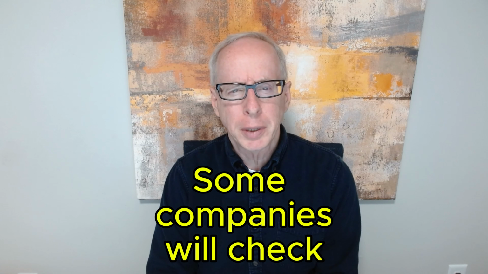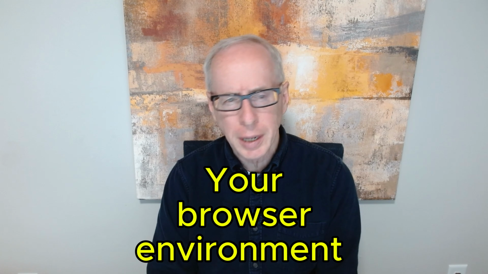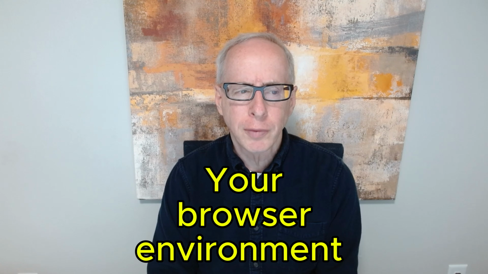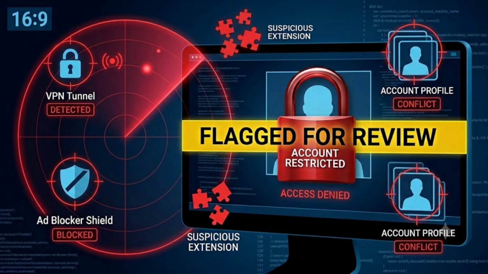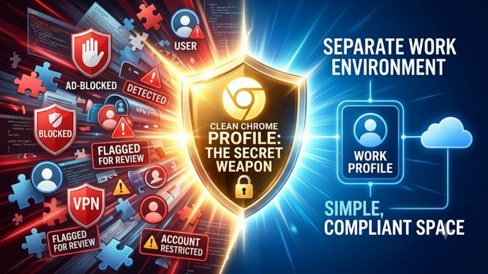This is the part that most beginners never hear about. Some companies and projects use technical checks to verify that your browser environment meets their requirements. So if they detect VPNs, ad blockers, suspicious extensions, multiple accounts mixed together, you may get flagged for review, lose access to certain tasks, or in some cases have your account restricted. A clean Chrome profile is your secret weapon. It keeps your work environment separate, simple, and compliant.